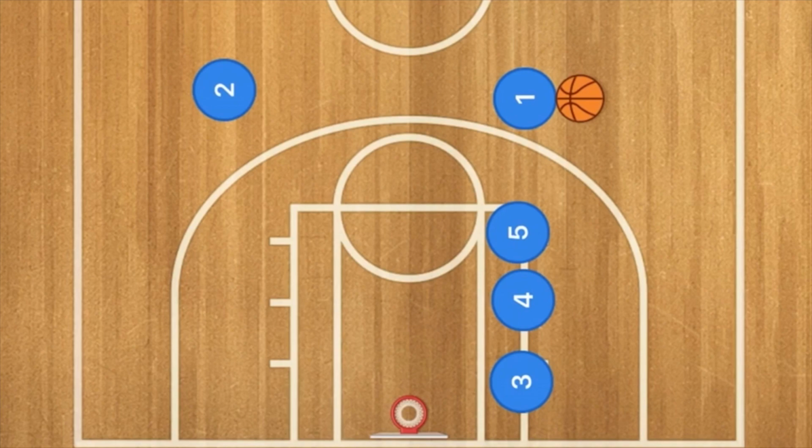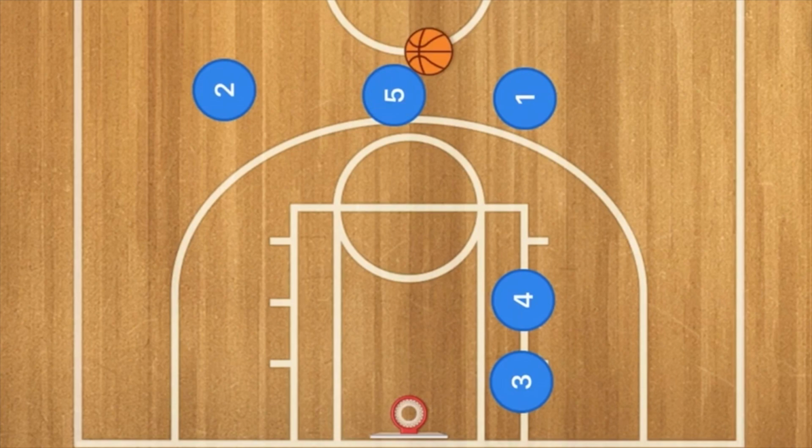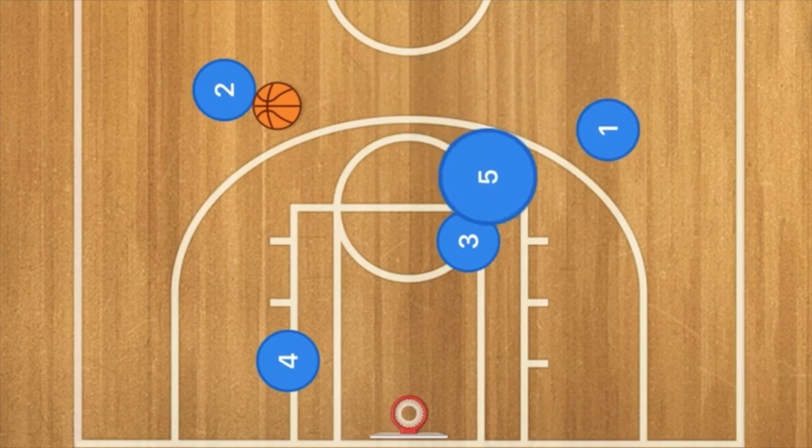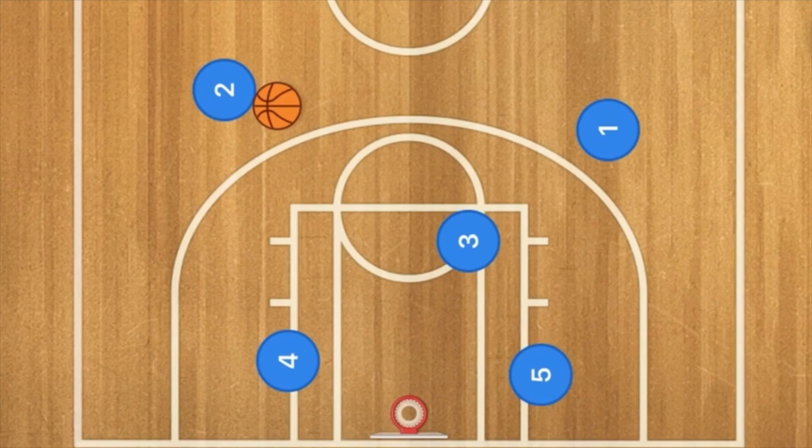In this basketball play, first player 5 is going to pop out to the 3-point line, where player 1 is going to pass him the ball. Then player 4 is going to cut across the key. Player 5 is going to pass to player 2. And now player 3 is going to back screen for player 5, and player 5 is going to go down initially to the low post.